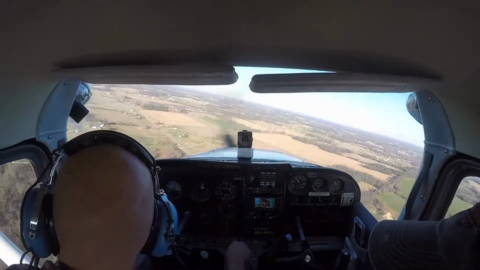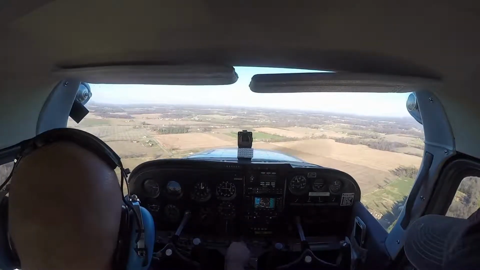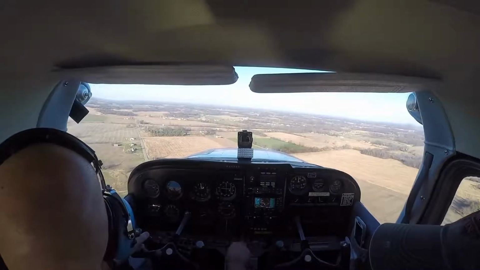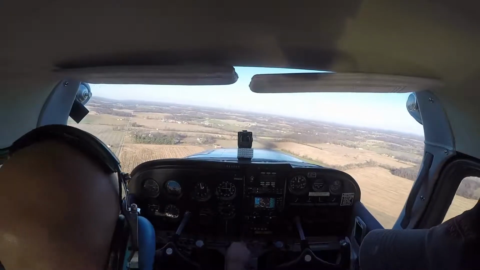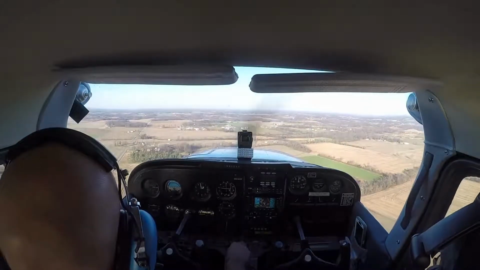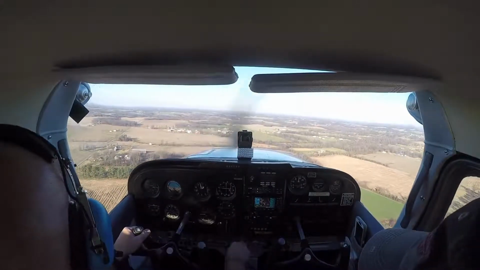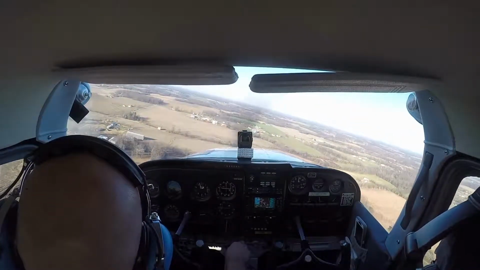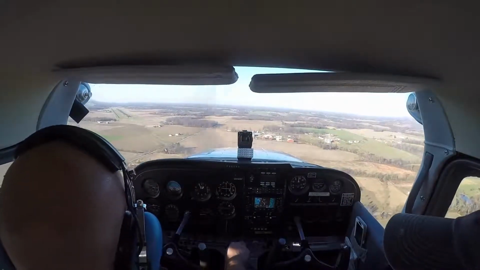Okay, so you got yourself a little wide that time. Yeah. And we're probably going to be low, but you figure it out. Figure out what we need to do. We're going to turn final here. Murray, Cessna 46283, turn final runway 23, Murray. Only too early.